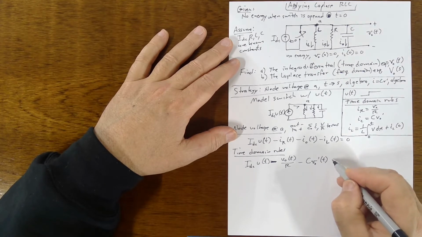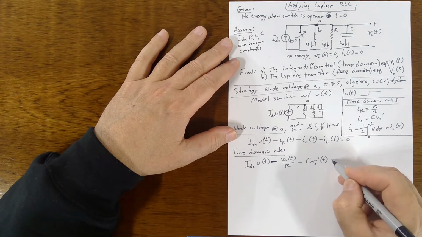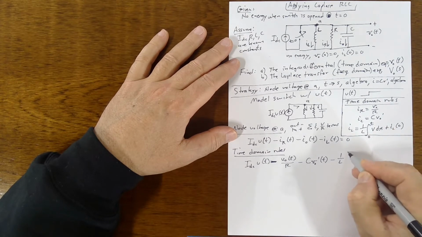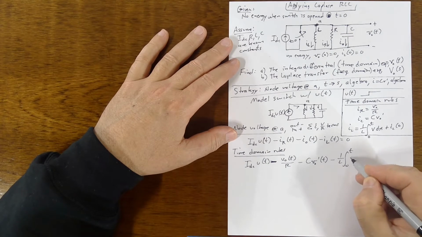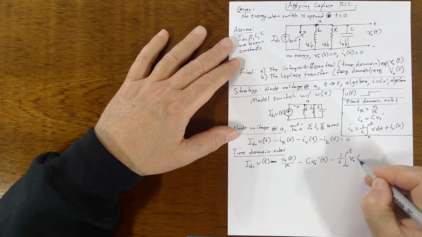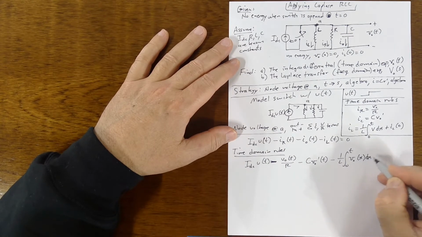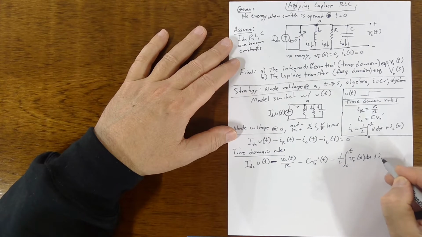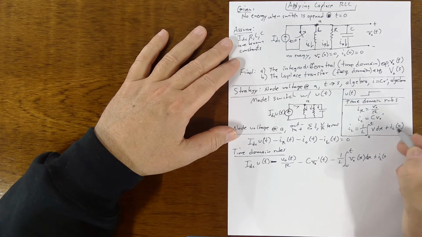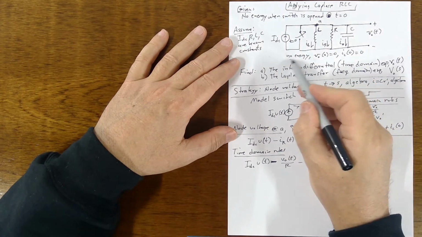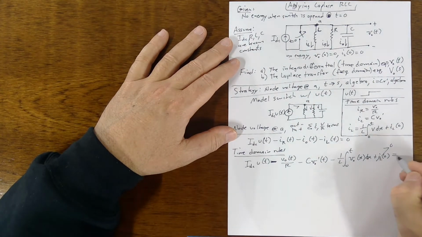And then the current in the inductor, we use the integral, right? It's going to be 1 over L integral from 0 to t of V0 x dx plus the initial current in the inductor, which is 0 because we're told there's no energy. And okay, those sum to 0.